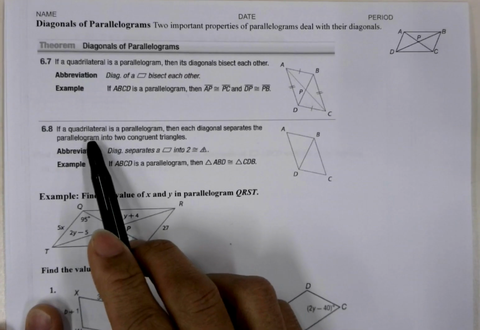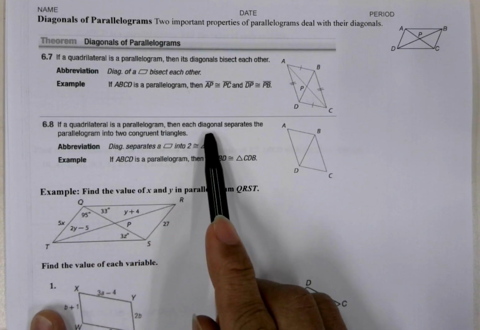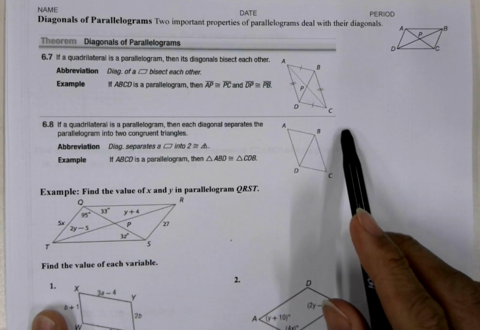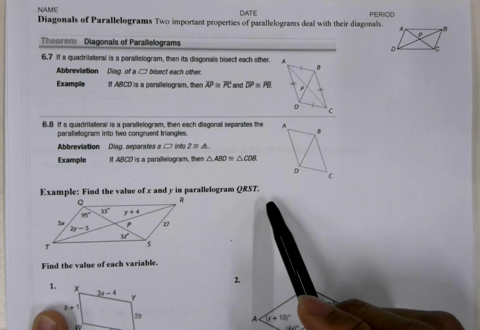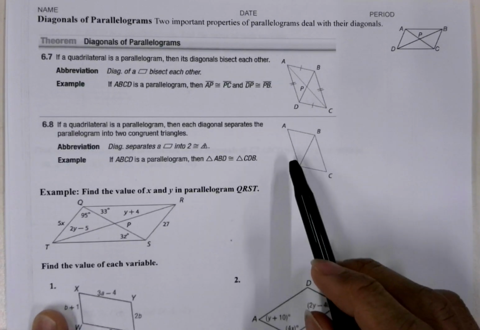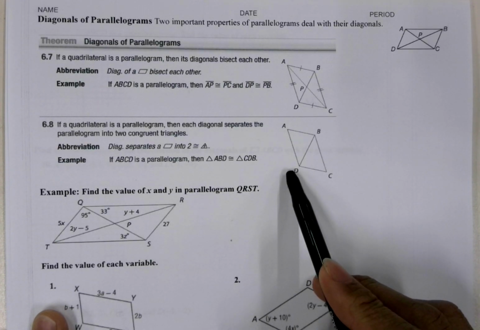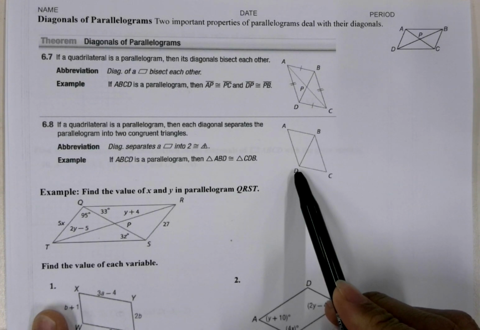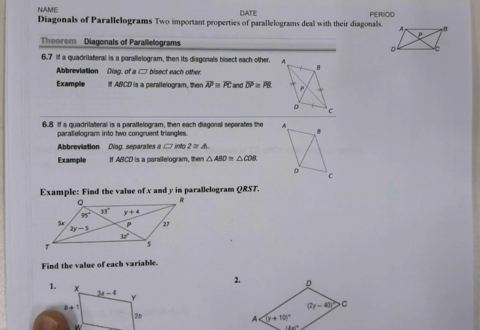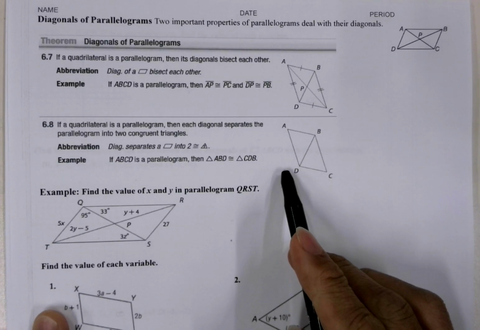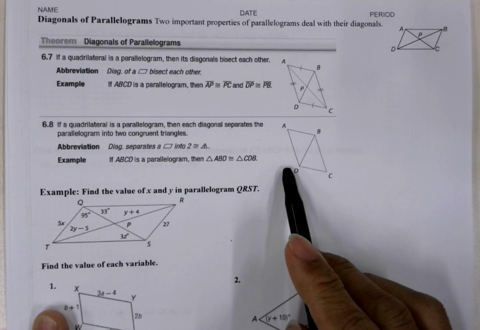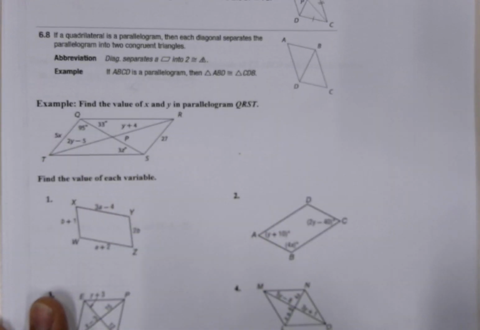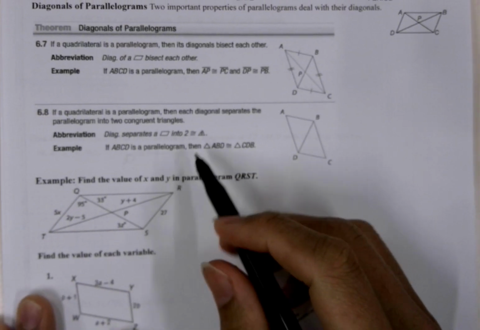And then we also have that if we have a parallelogram, then the diagonals separate the parallelogram into two congruent triangles. So here we have a parallelogram with a diagonal, and so triangle ABD is congruent to triangle CBD. Okay, so those are congruent. ABD is congruent to CDB.